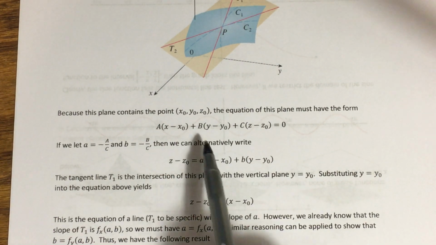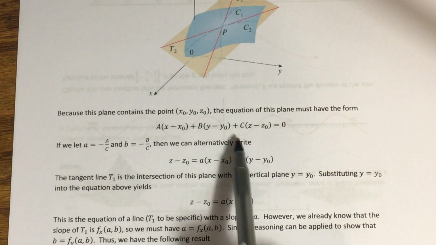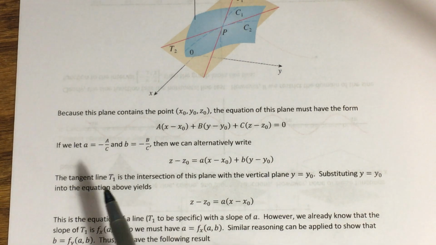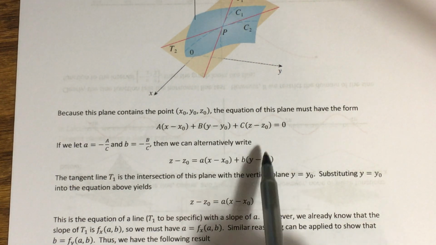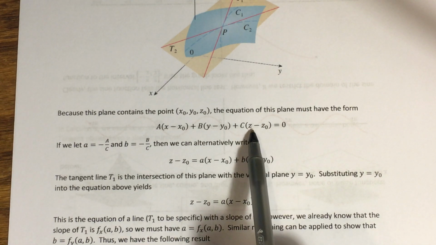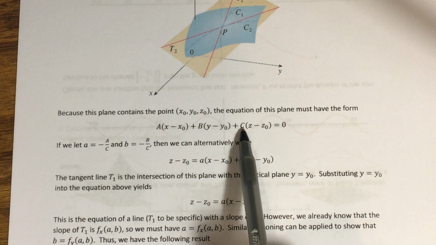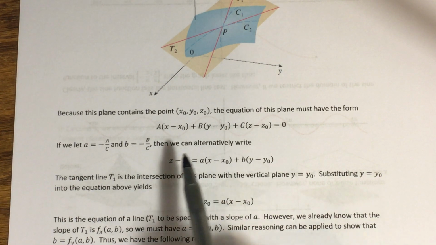We showed all the way back in chapter 12 what the equation of a plane looks like, containing a particular point, and this is what it would look like. A, B, and C are some unknown constants. Now, we want to put this in a slightly different form. So what I want to do here is solve for z minus z naught. I want to isolate that. And I can start by dividing everything by this c here, and then subtracting these terms over to the right.